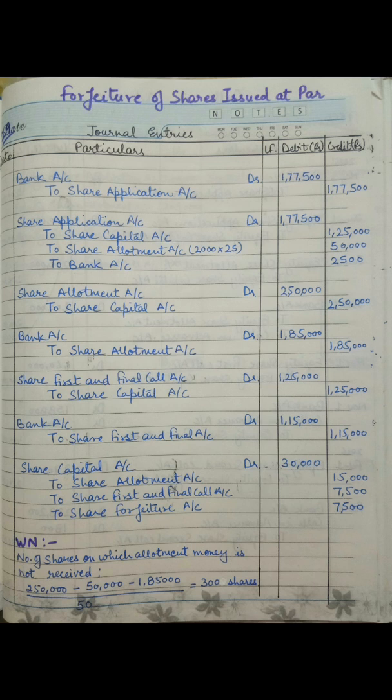Now it's time for the receipt of the allotment money, bank account debit to share allotment account. As it is given in the question that 1,85,000 were realized at the time of allotment, that means there is an arrear also. So it's simple, just an entry made here, bank account to share allotment, and 1,85,000 has to be written on the debit and credit side.